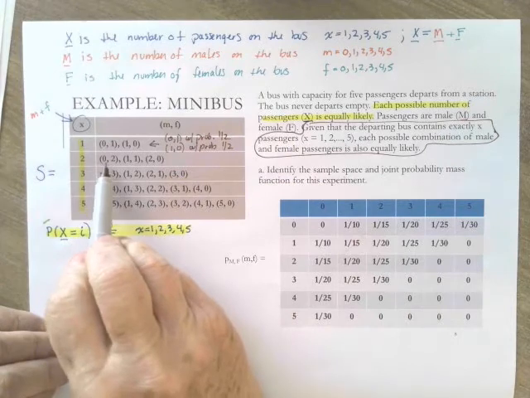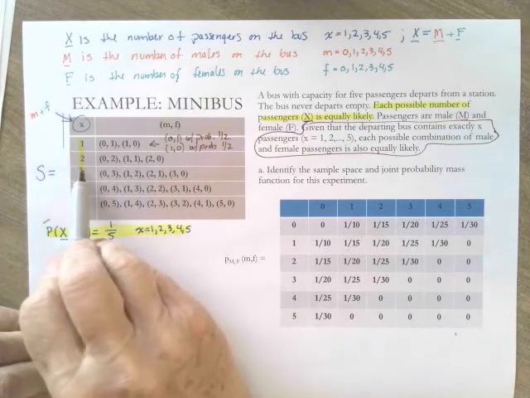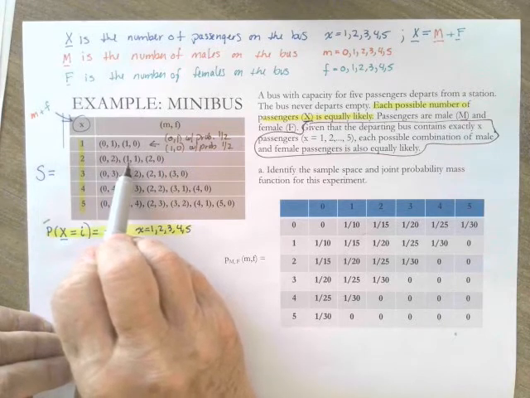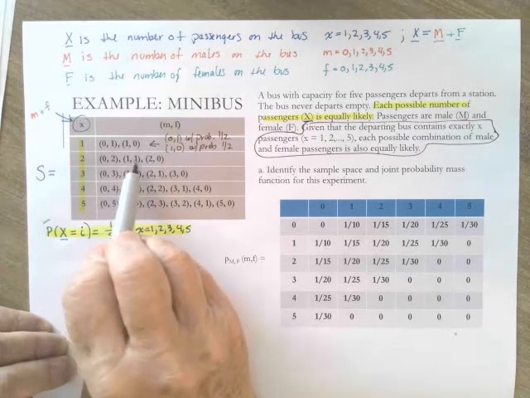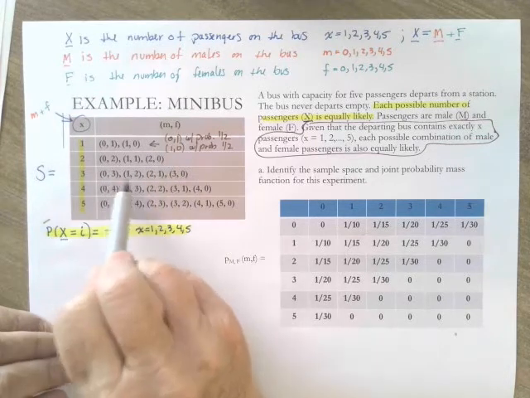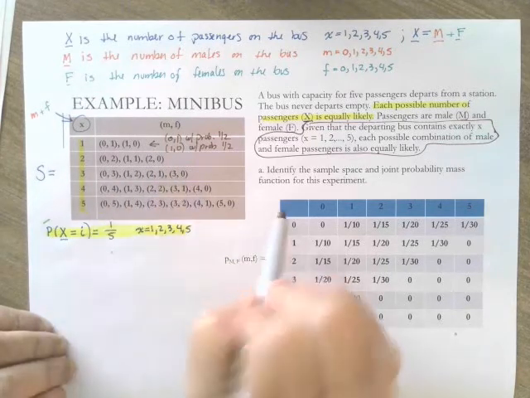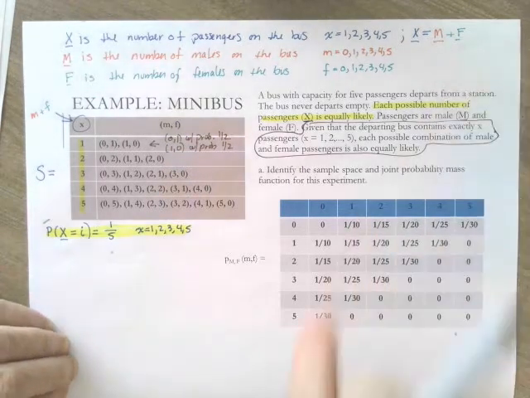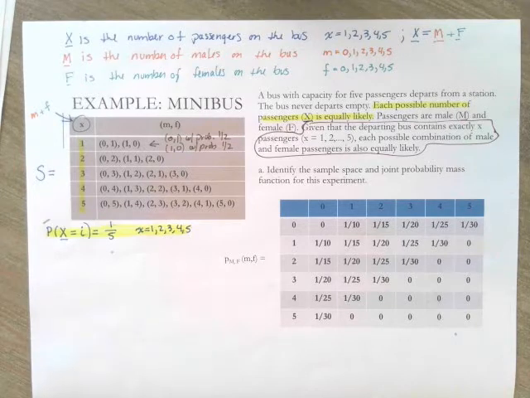So given that we have 2 on the bus, each of these is equally likely as this one, as this one. So each one of these outcomes would be 1/3. Each one of these is 1/4, 1/5, and 1/6. So I wanted to make sure we understand what the problem statement is giving us before we move forward.